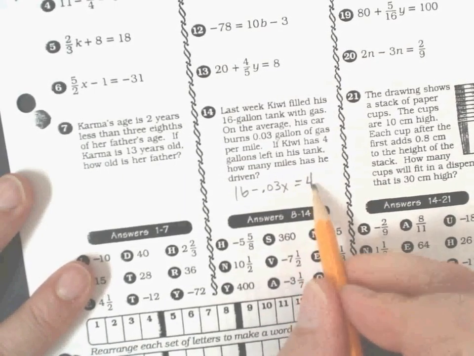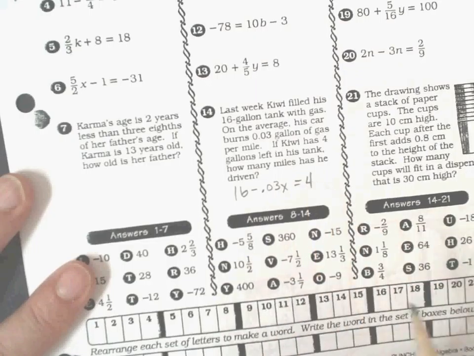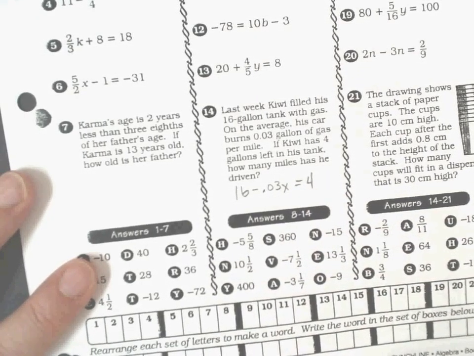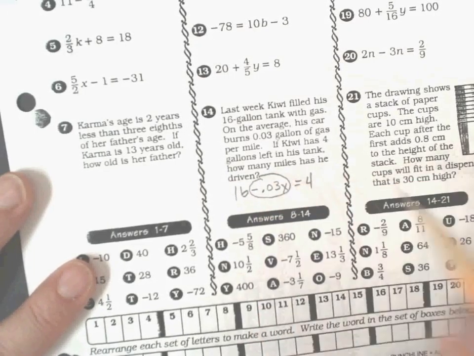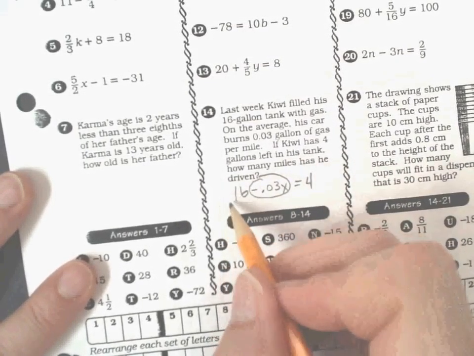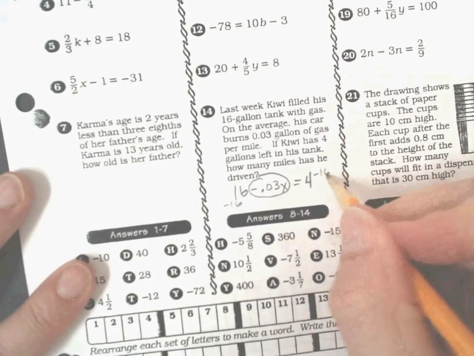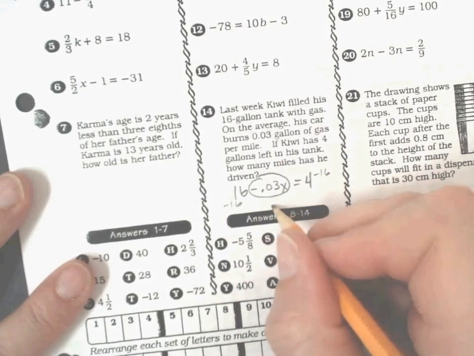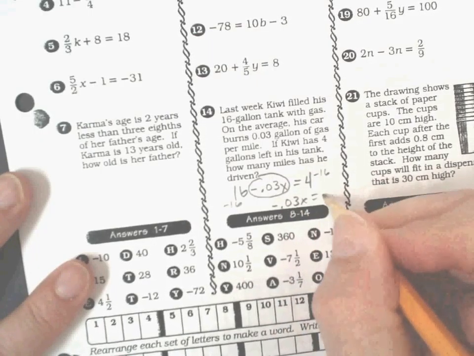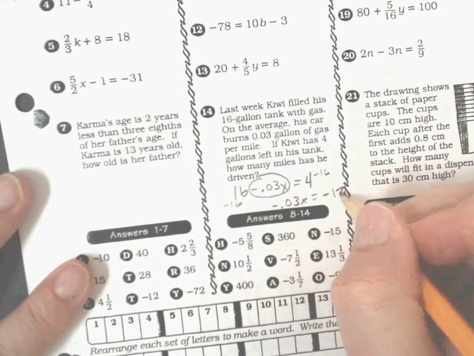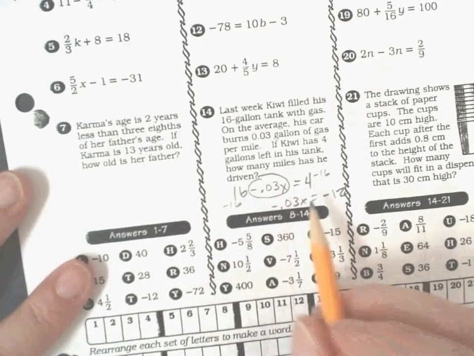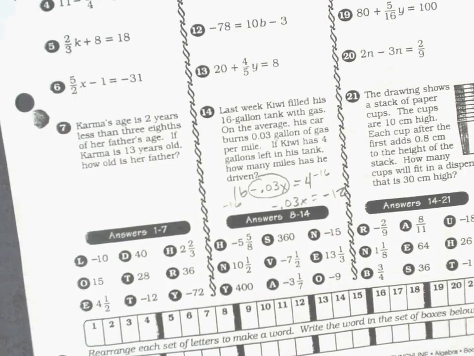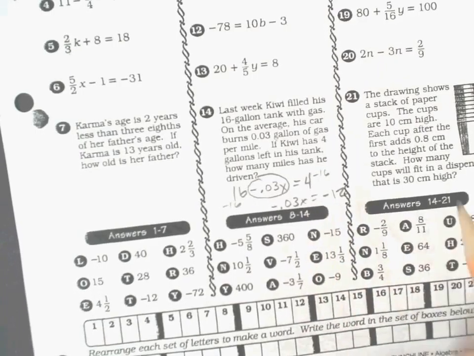So I'm trying to figure out how many miles would end up with 4 gallons left. Process is the same. I circle the number and the sign in front of it. Because that's a positive 16, I need to subtract. So negative 0.03x equals negative 12. Now I will just divide by negative 0.03 to get the number of miles that he's driven.